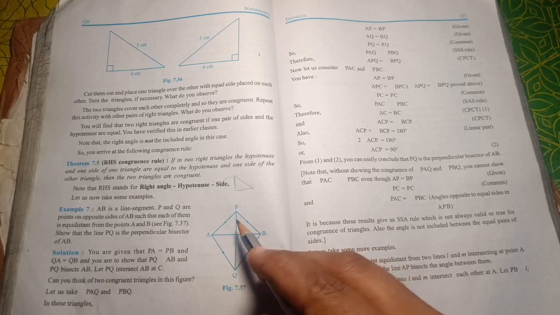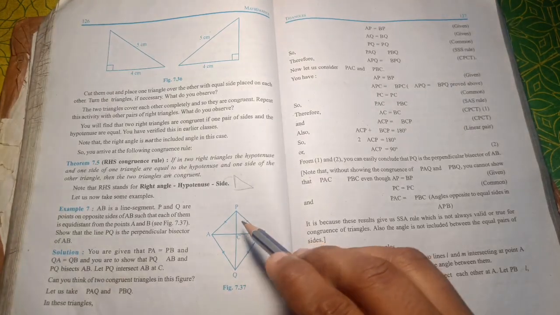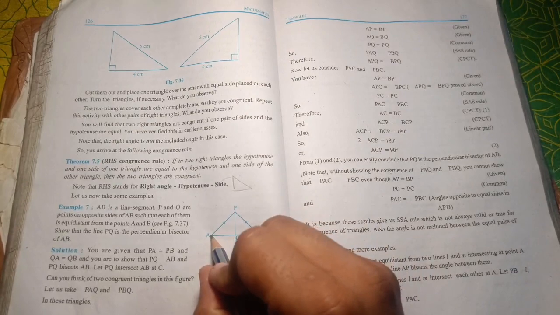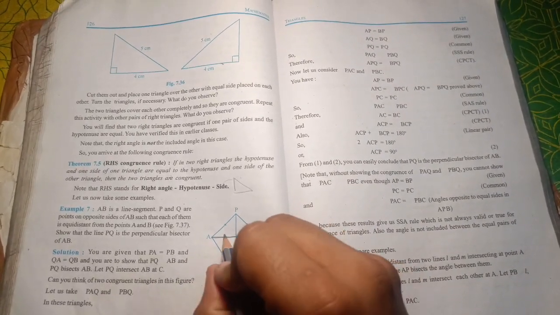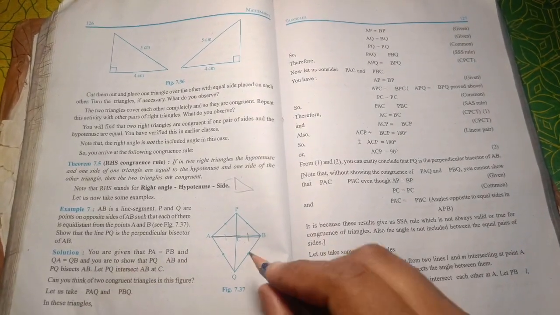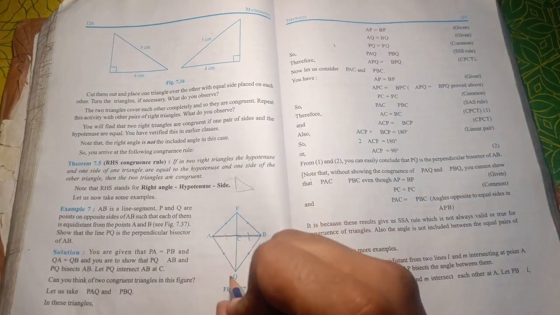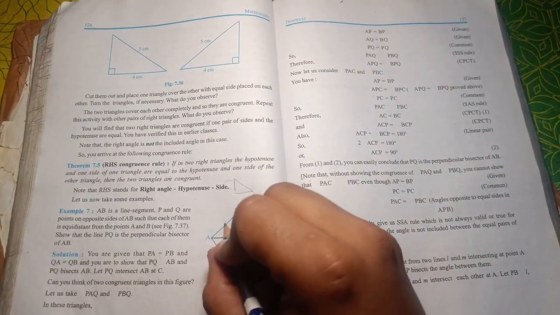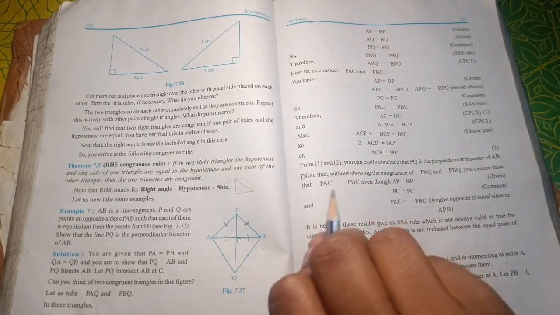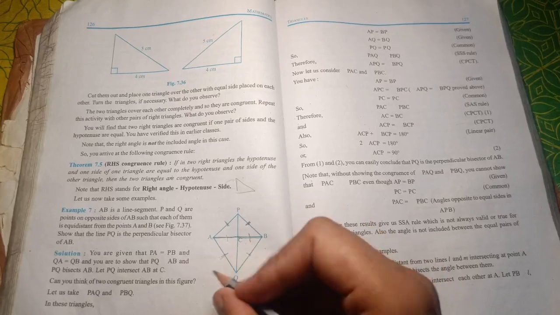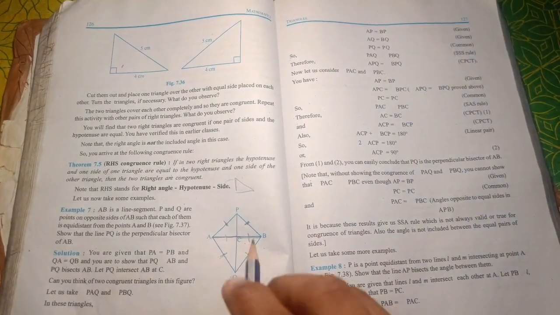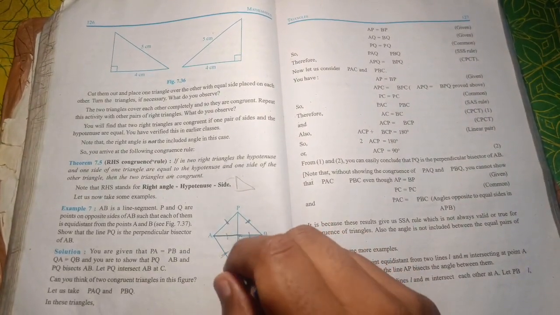In example 7, we have to prove first that AC and CB should be equal. So we should take PAQ and PBQ as triangles, in which, according to the question, this and this are equal, and PQ is a common side.